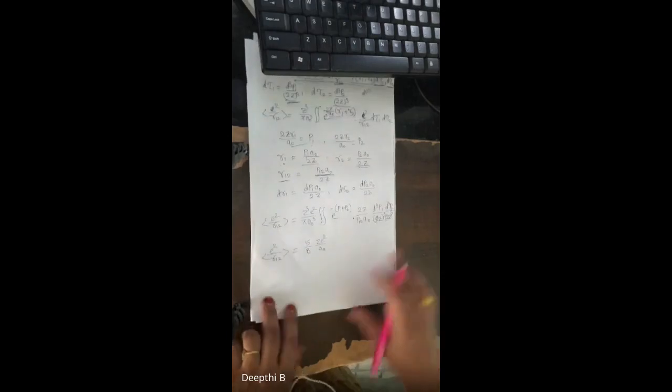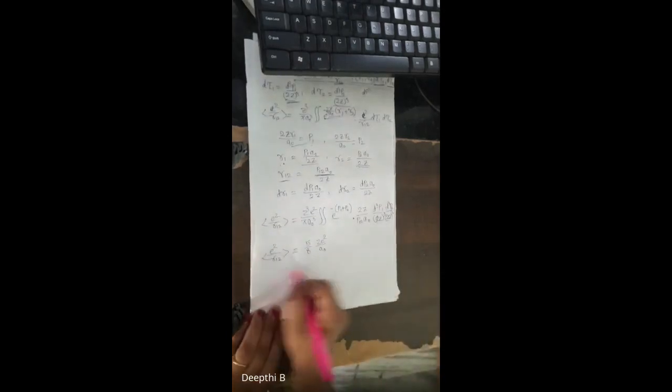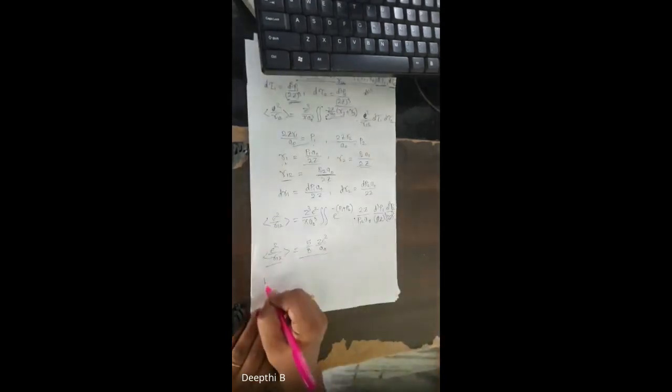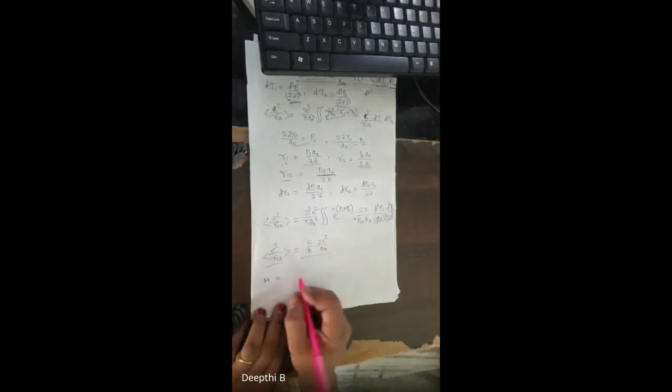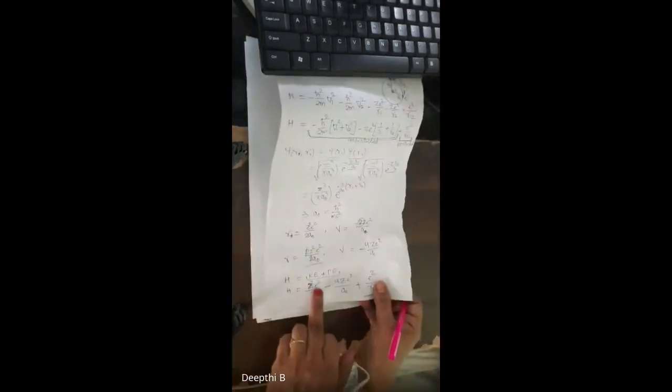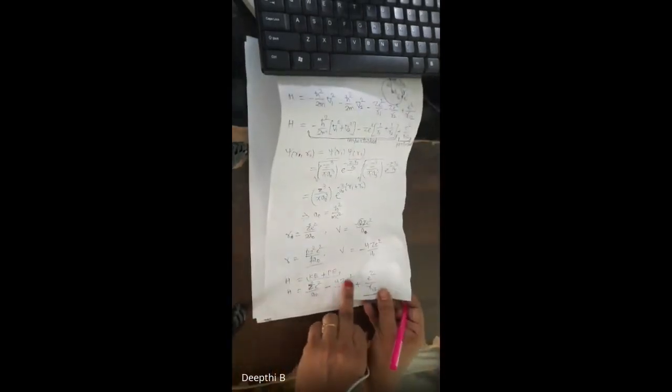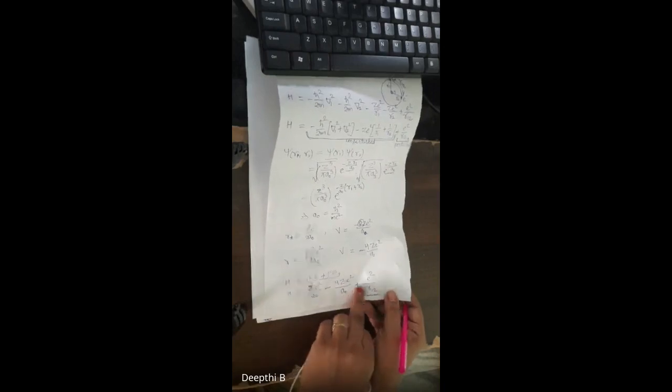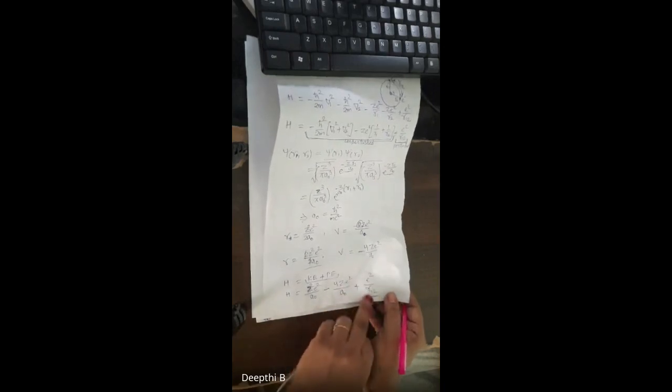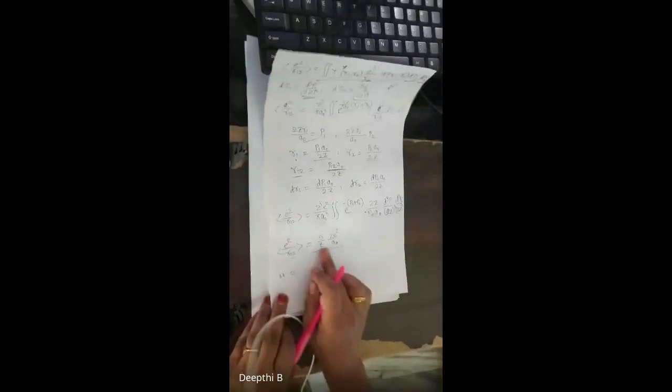Now in that equation, that Hamiltonian, put this value. The Hamiltonian's first value is what? In your equation, z square by a naught minus 4z square by a naught plus, at the place of e square by r12, we will put this value 5 by 8.